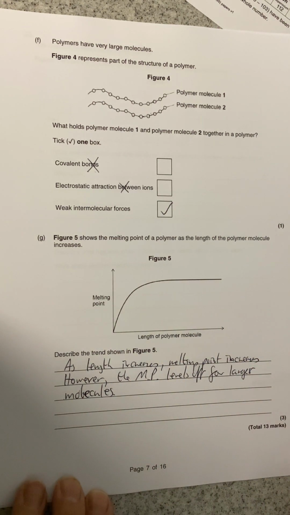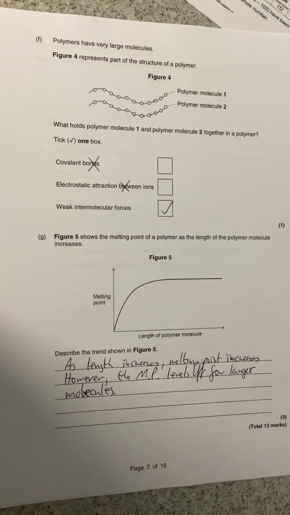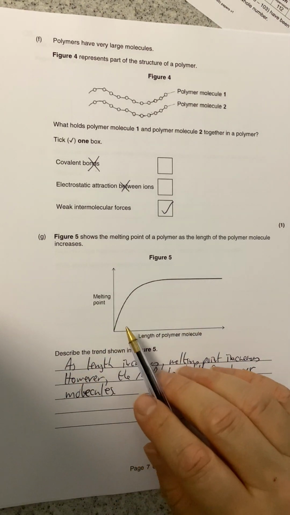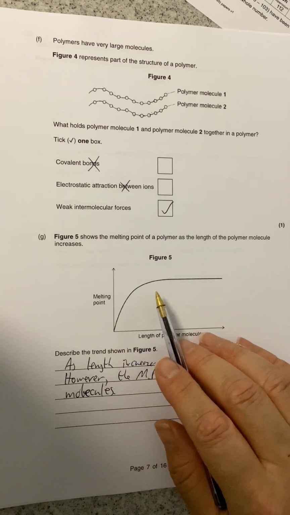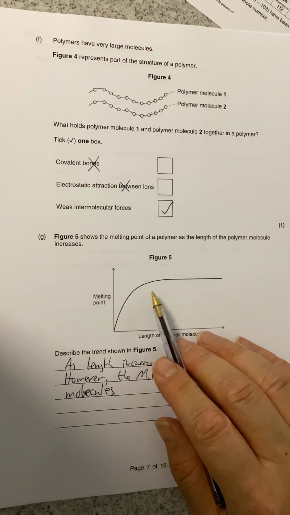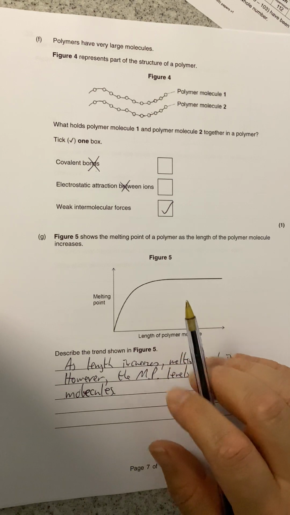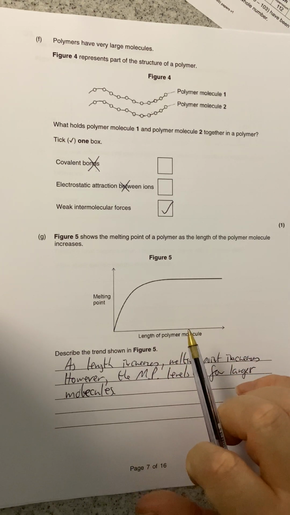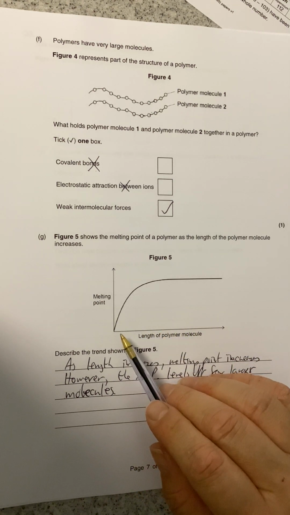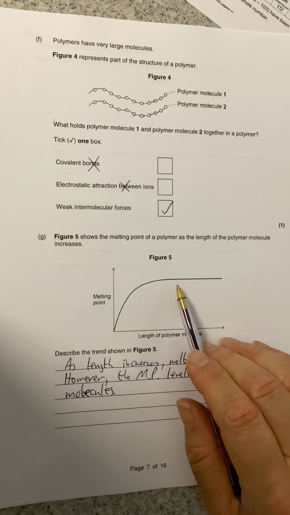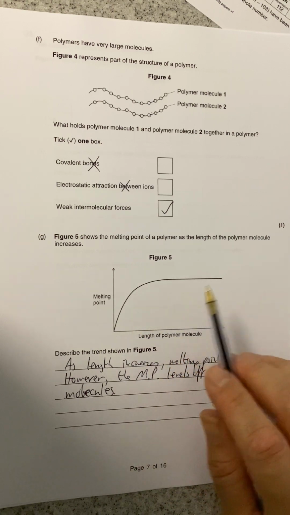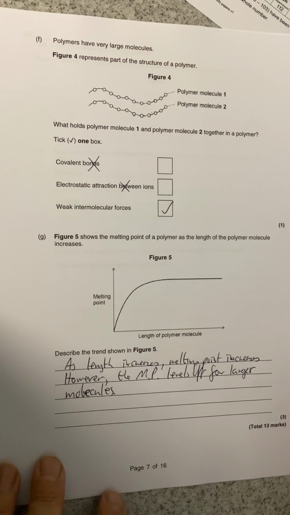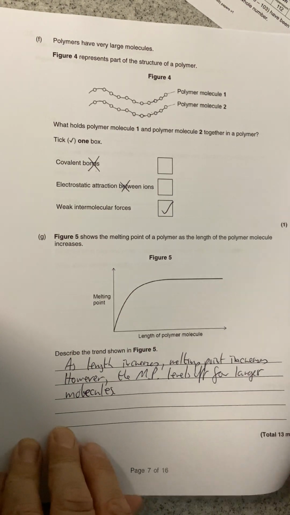Okay, and that is how you answer that question, because it's the idea that you've got a polymer, they've got long chains. The bigger the chain, the higher the melting point to a certain extent, because the particles are bigger, and so it's harder to pull them apart. But it's also well worth noting that when you get to very large long chains, actually they can have very similar melting points. That's basically it.